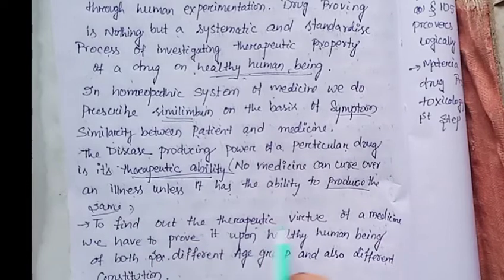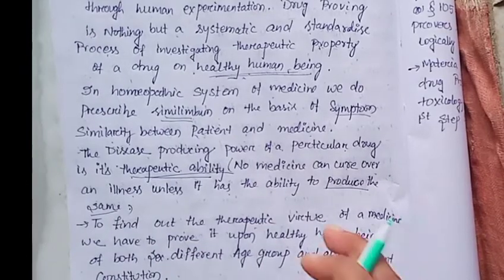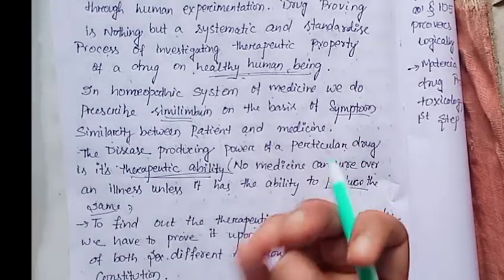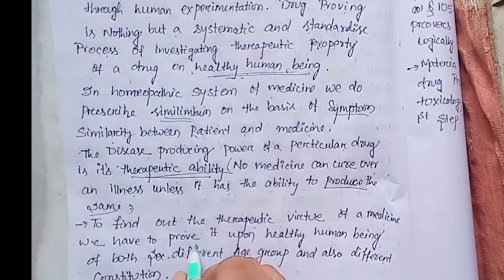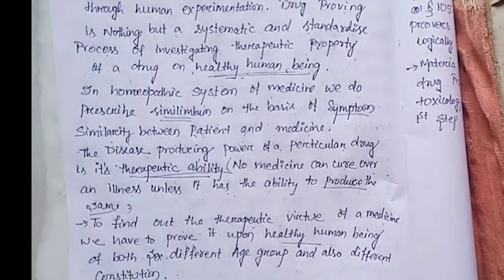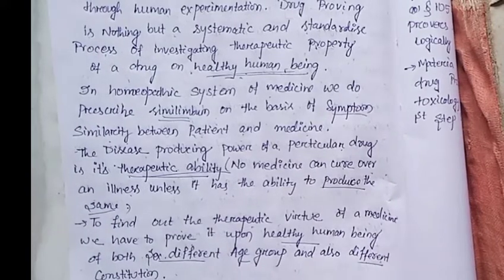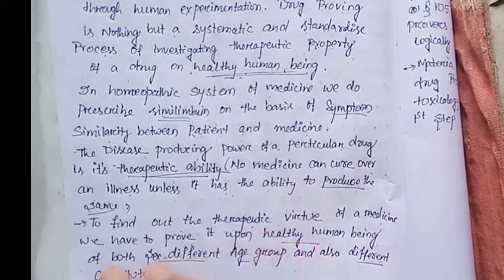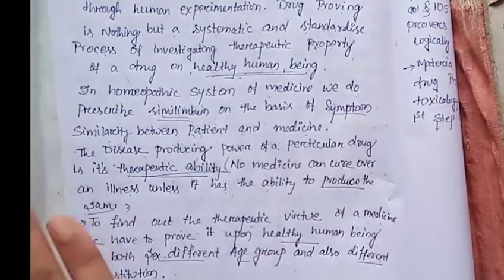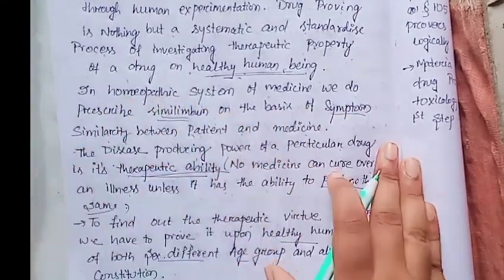To find out the therapeutic virtue of a medicine, meaning an unknown medicine which we discovered, we should prove it upon healthy human beings of different sex, different age group and different constitution, so that the symptoms vary across all the spheres of the medicine in all living organisms.